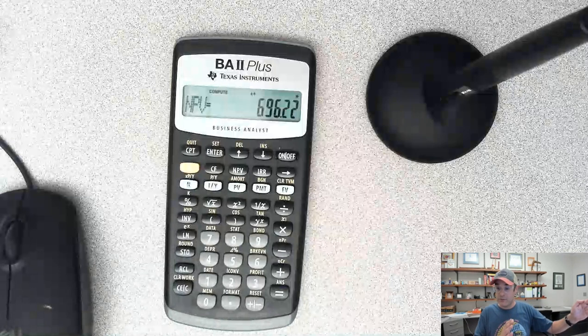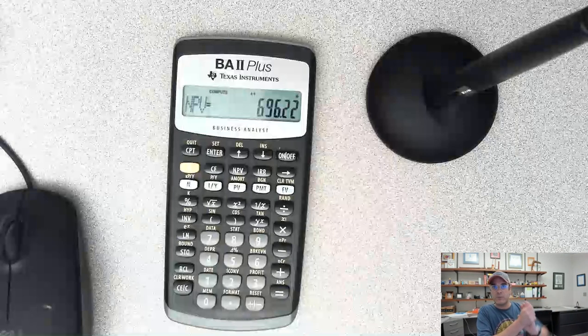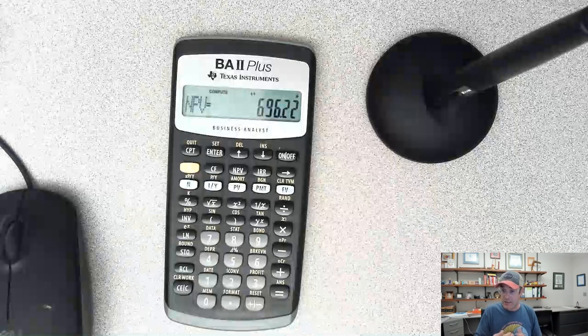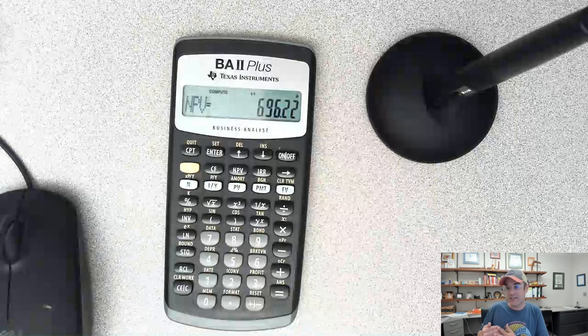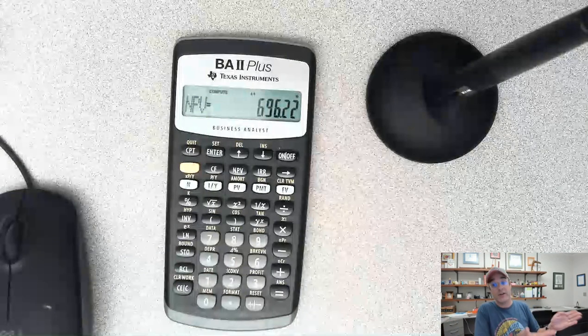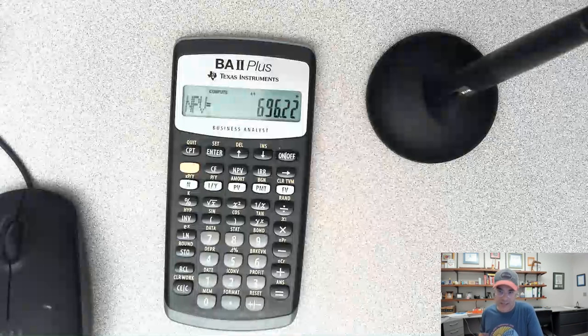The present value of the $100. So think about the timeline. $100 to be received one period from now. $200 two periods from now. $300 three periods from now. $400 four periods from now. If we discount all that back at 8%, the present value is $796.22. When we net out or subtract the initial investment of $100, the net present value is $696.22.